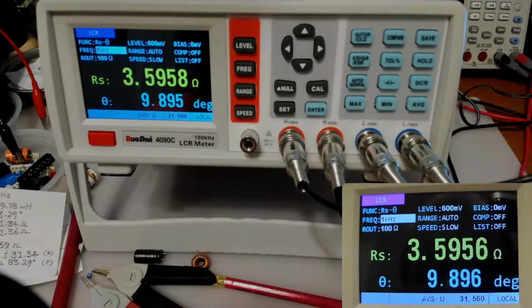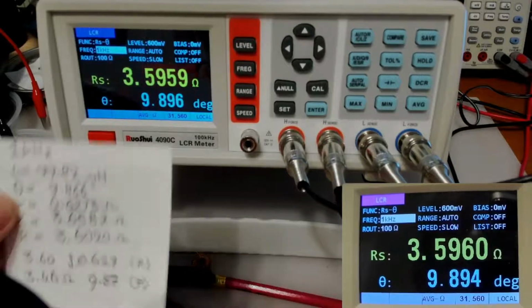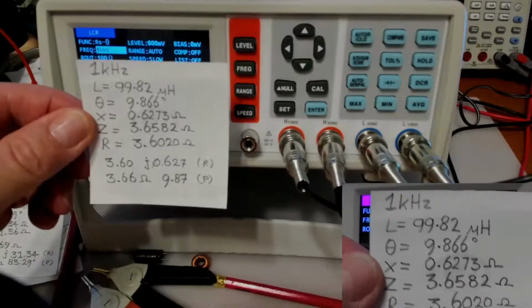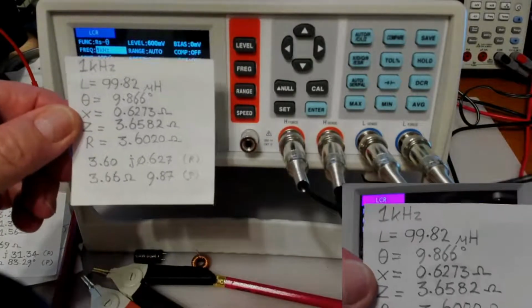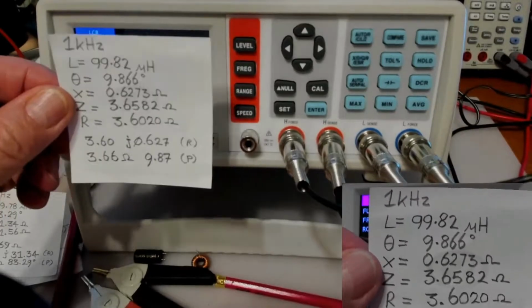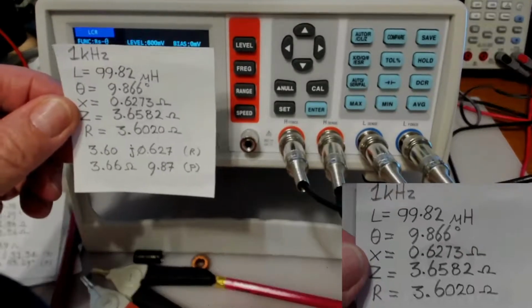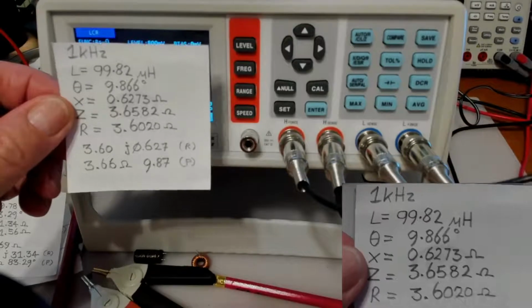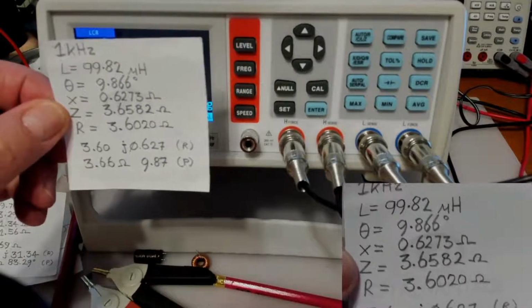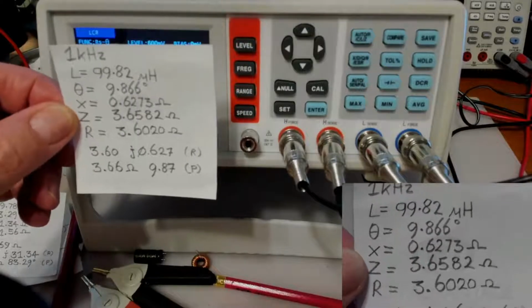That's why you have to know the frequency that these things are supposed to operate on. This is what you get at 1 kilohertz. It's still 99.82 microhenries, hasn't changed much. But now you see the phase angle is only 9.866 degrees, because the resistive component has become a lot larger in this equation, because the frequency is lower.